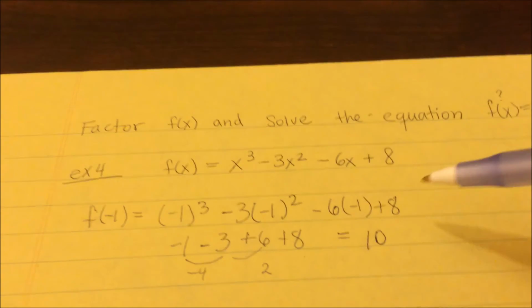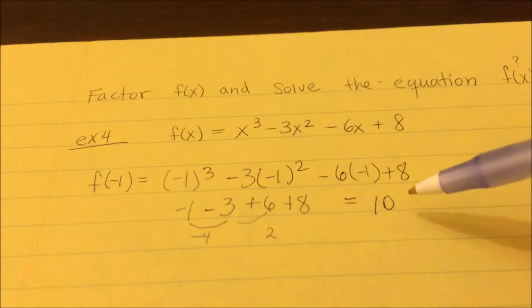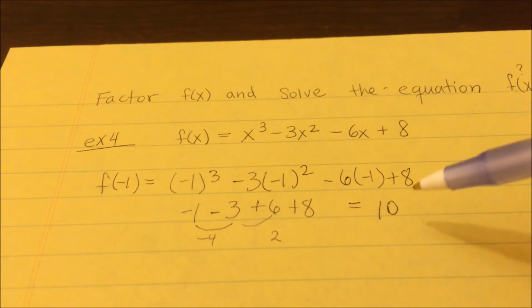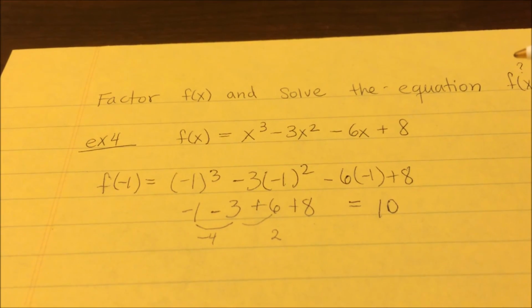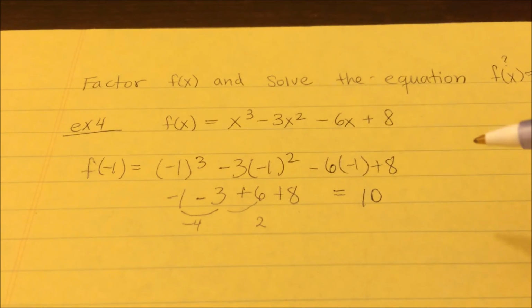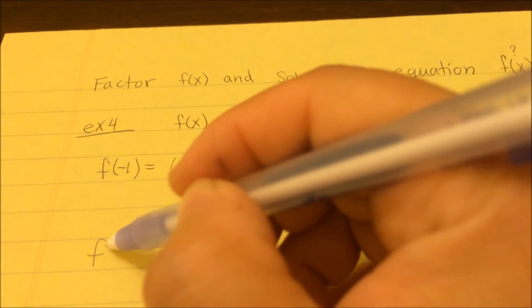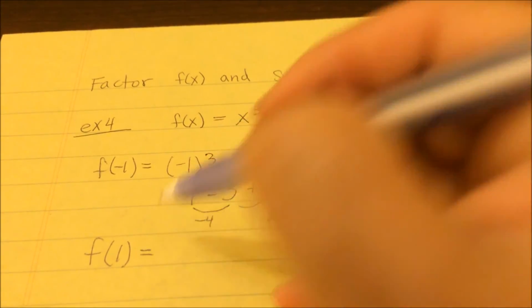So 10 is a number, which means that's a remainder right there. So that is not a root. So -1 does not work. It's not one of the numbers on the x-axis. So let's try another number, and let's just go the opposite direction at +1 instead.